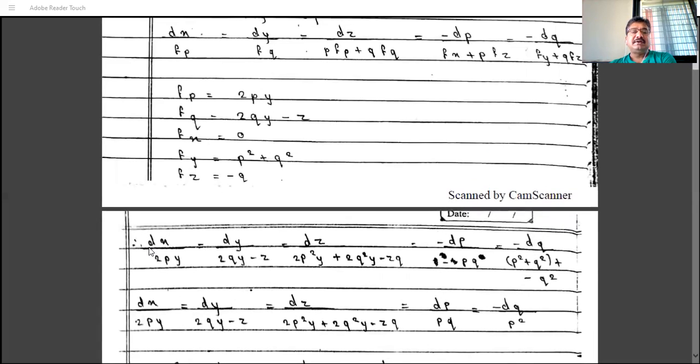Substitute these values. So the auxiliary equation becomes dx divided by 2py, dy divided by 2qy minus z, dz divided by p into fp, which is 2p square y, plus q into fq, minus dp divided by fx, which is 0, plus p fz.